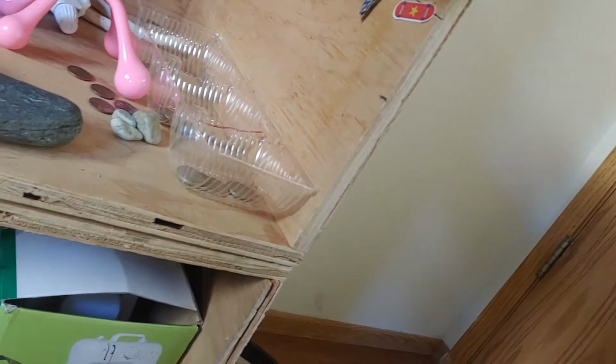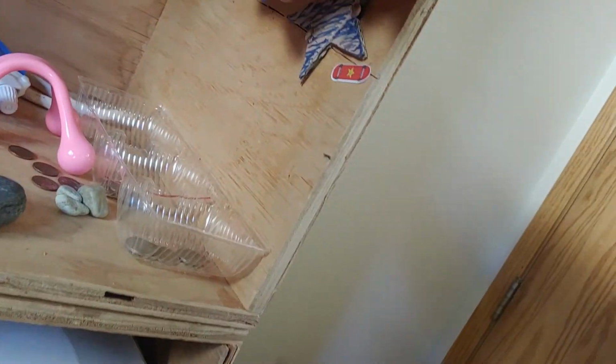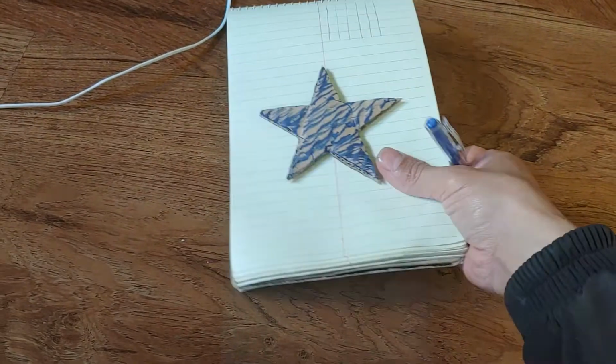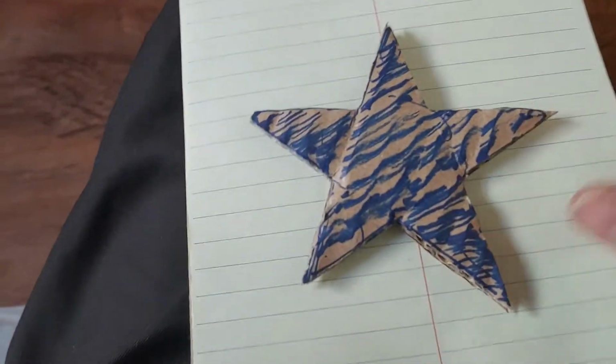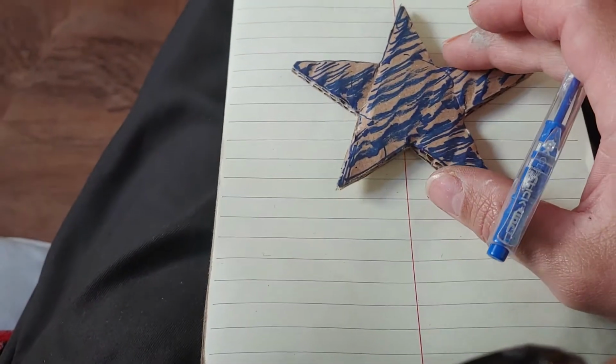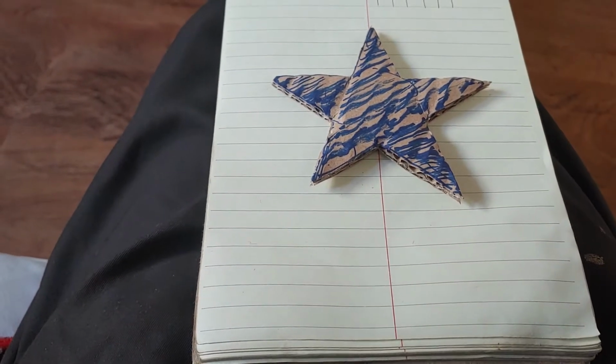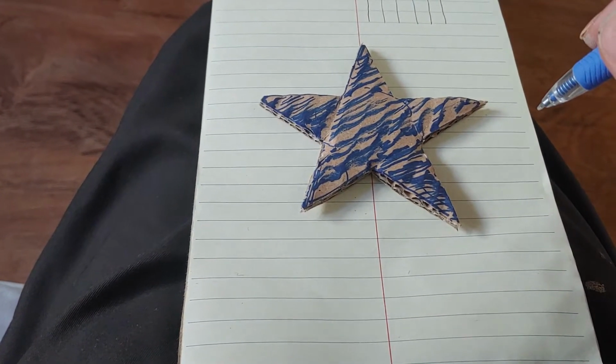I wanted to make a star. And I have a star right here that I made, that I cut out with cardboard. So let's say I want to make a concrete star, right?